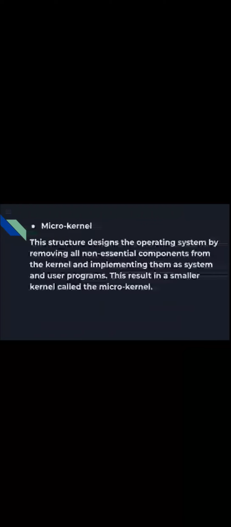Microkernel, third one. This structure designs the operating system by removing all non-essential components from the kernel and implementing them as system and user programs. This results in a smaller kernel called the microkernel. Advantages of microkernel structure. It makes the operating system portable to various platforms, and as microkernels are small, they can be tested effectively. Disadvantages of microkernel structure. It increases the level of inter-module communication, which degrades system performance.